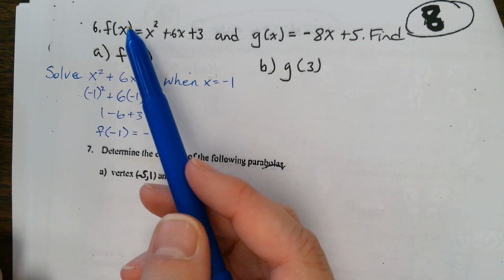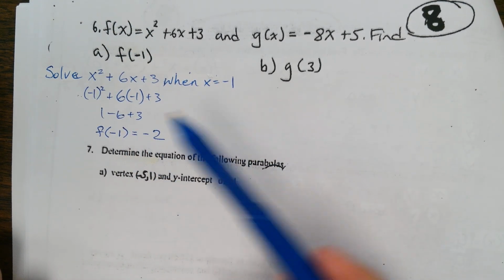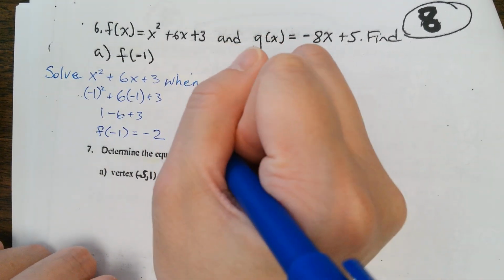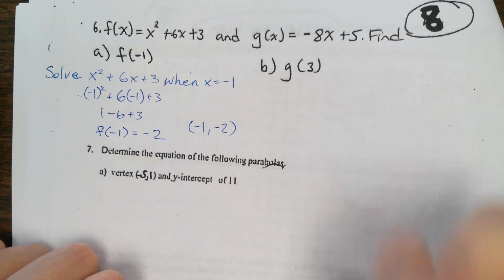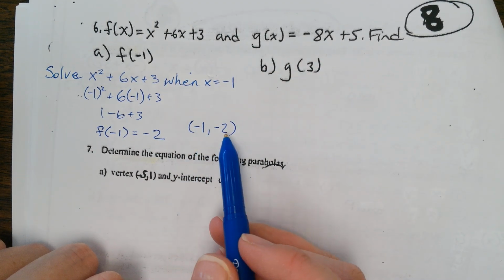And remember how I said, just think of f at x as y. So essentially, you're solving for y. So this gives you the coordinate that when x is -1, you get y as -2. Right?